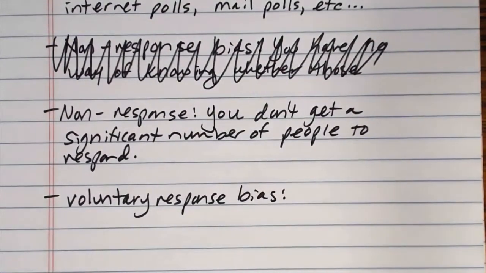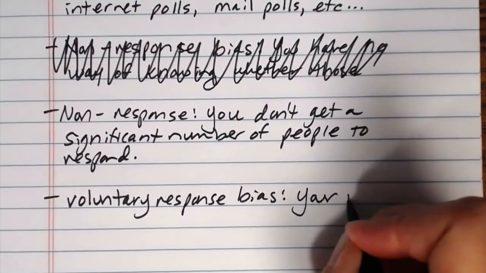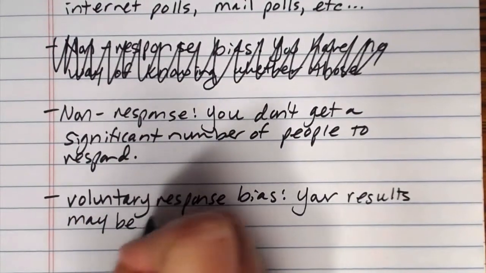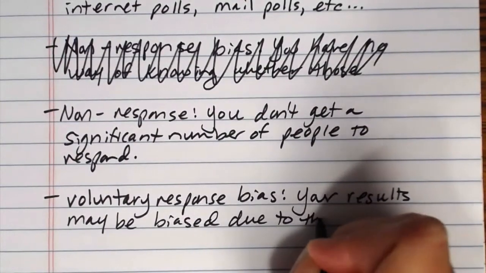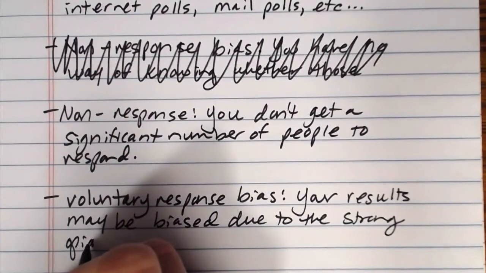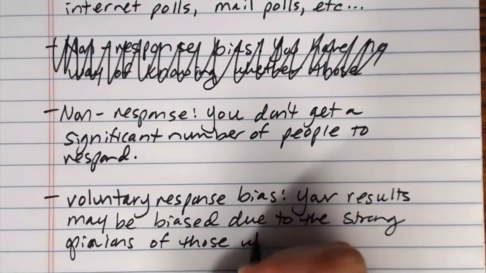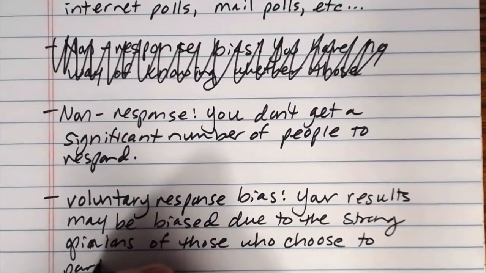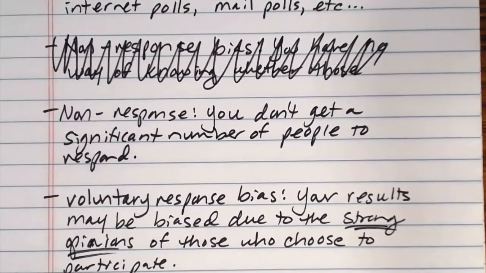And in voluntary response bias, the issue there is that your results may be biased due to the strong opinions of those who choose to participate. And this is actually a larger issue than just strong opinions.